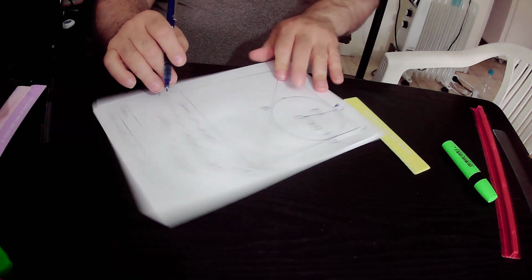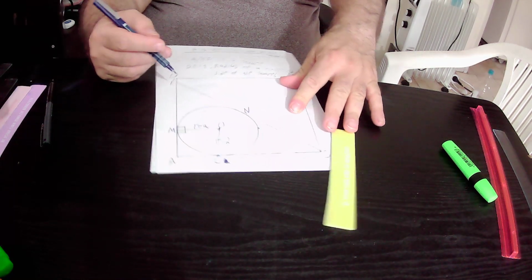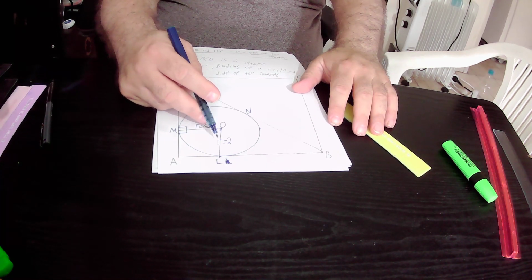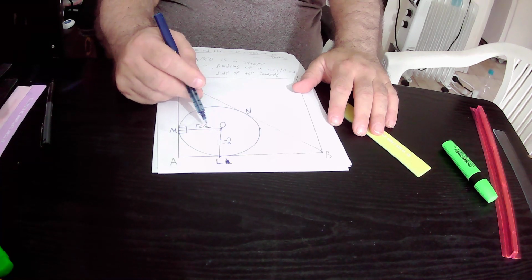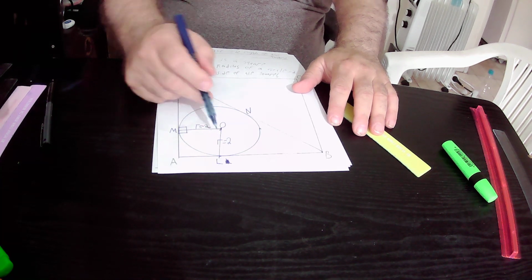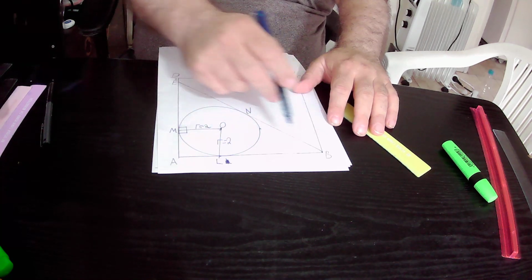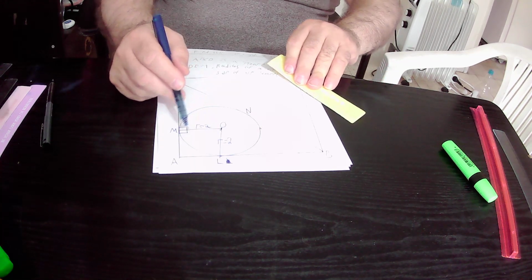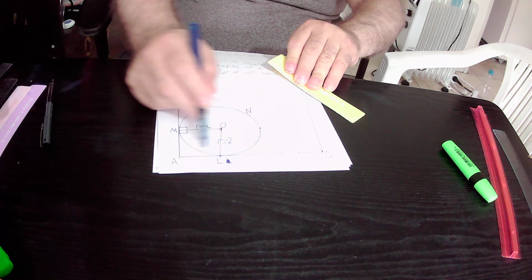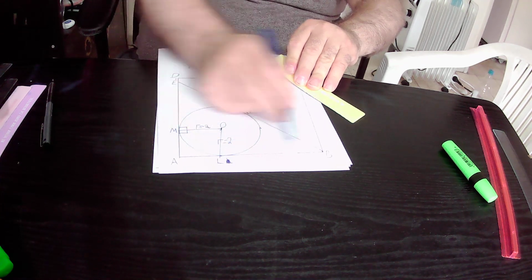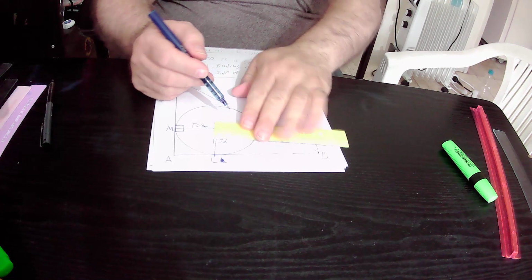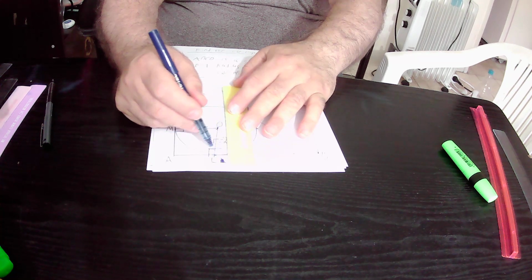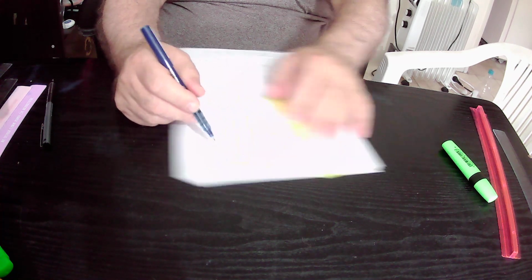Since the radius is drawn to point L, the point of tangency of tangent AB with this circle, the tangent AB will be perpendicular to the radius LO. So AB is perpendicular to LO. It means that this angle equals 90 degrees, and this angle will also be equal to 90 degrees.